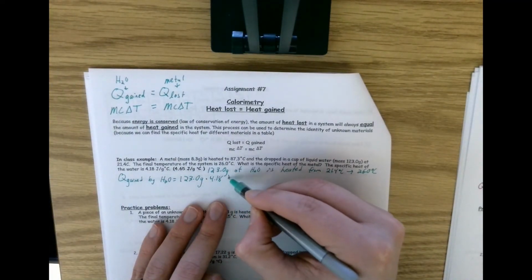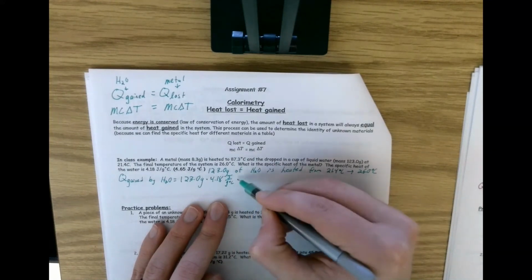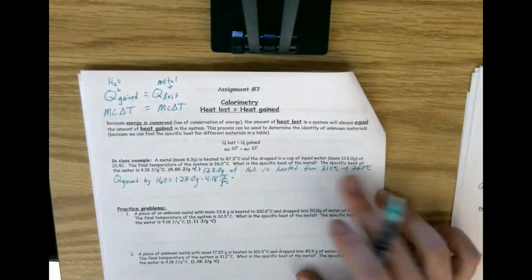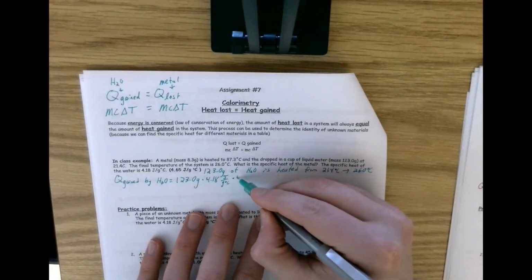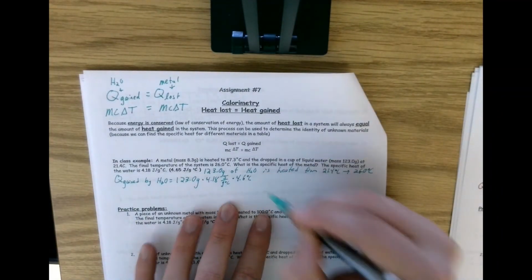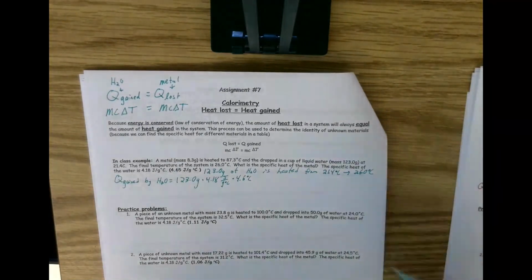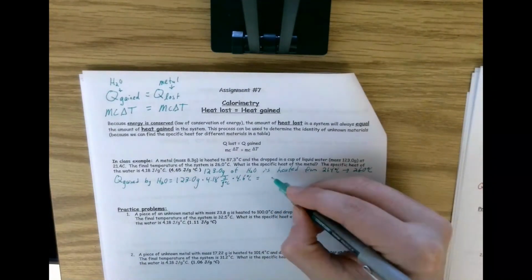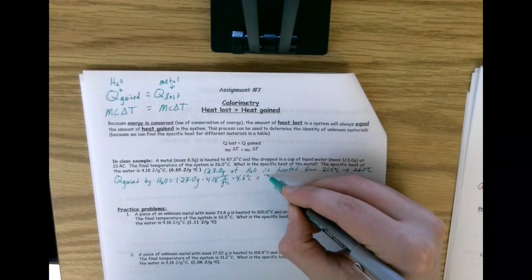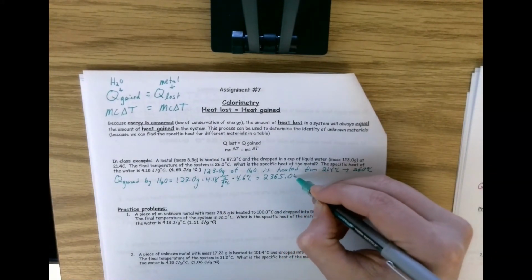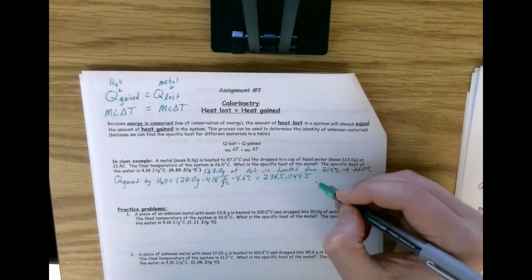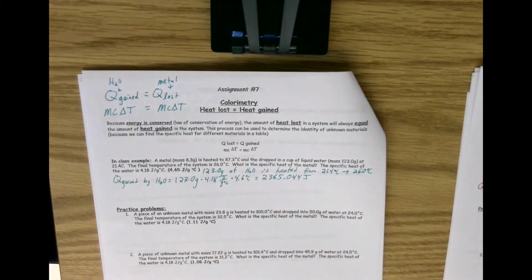4.18 joules per gram degrees Celsius times, what is the delta T from 21.4 to 26? 4.6. So there's only one unit that does not cancel. What is that unit? Heat's not a unit. Joules. There you go. So is that a valid unit for what I'm trying to calculate? Yeah, so we're in good shape.